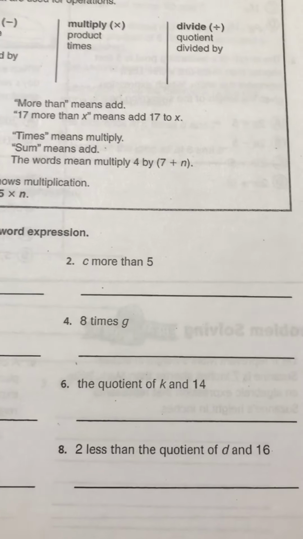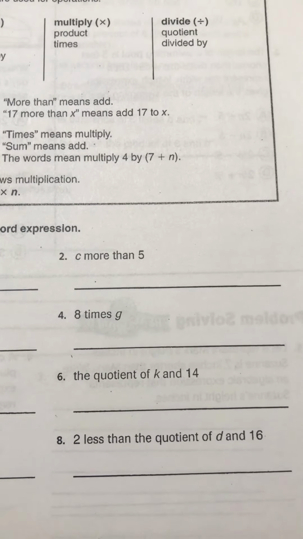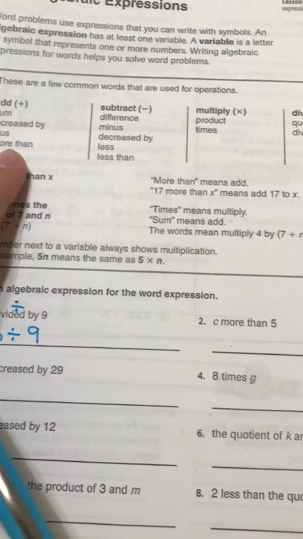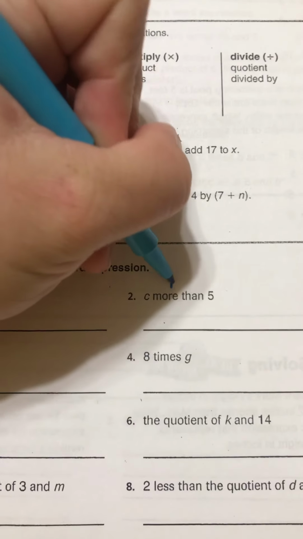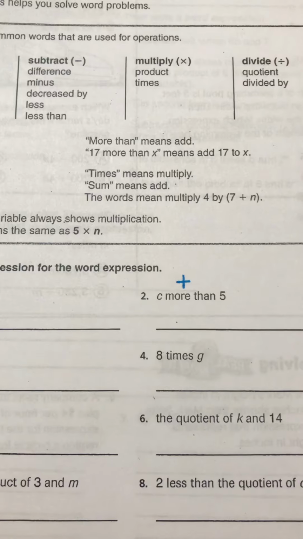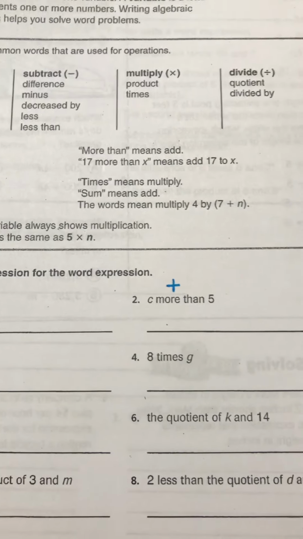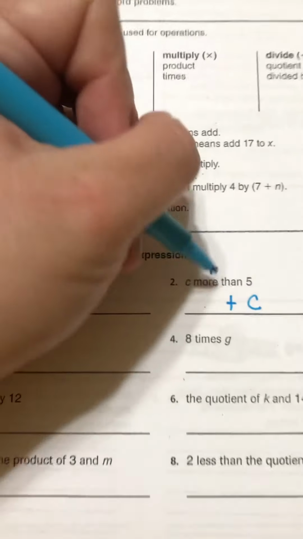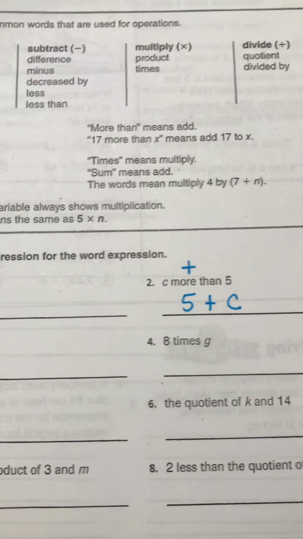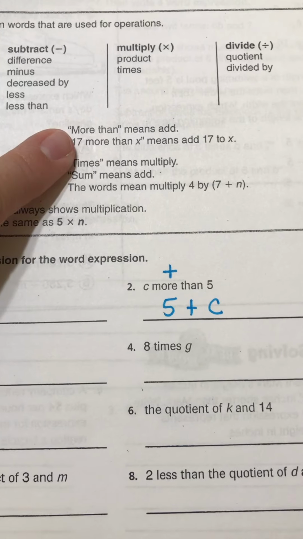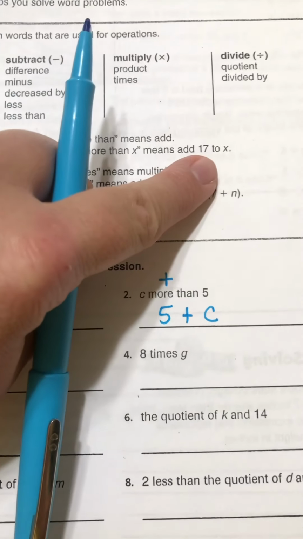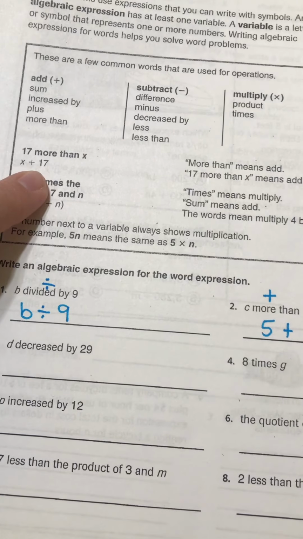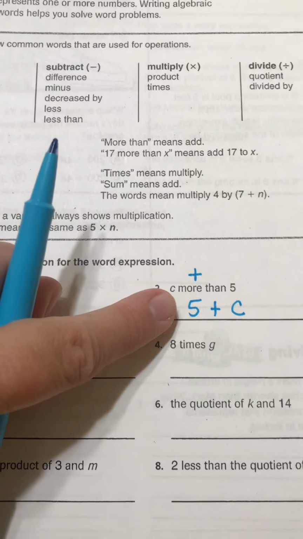So let's go to number 2. C more than 5. If you forget what more than means, always look back to the top, and more than is over here with add. So I'm going to put a plus sign above more than, so I know I'm adding. And if c is more than 5, that means the c has to be at the end, plus sign right before c, and 5 is then in the beginning. Remember the example we had, 17 more than x, so that means 17 was added to x, and 17 went to the end. So that is a very similar answer to what we just had, using different terms.